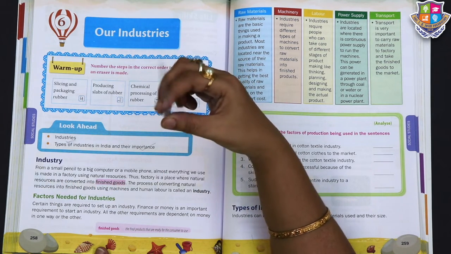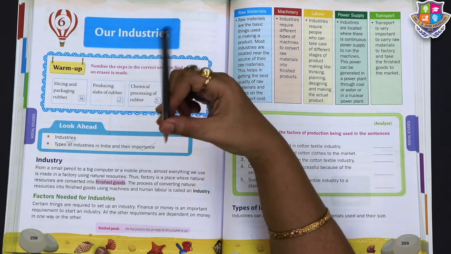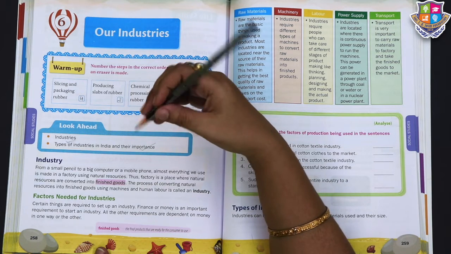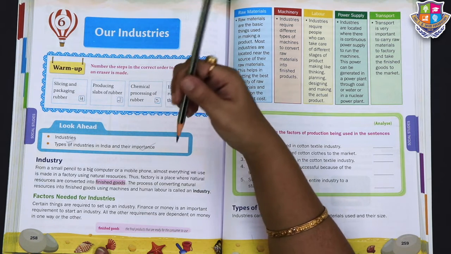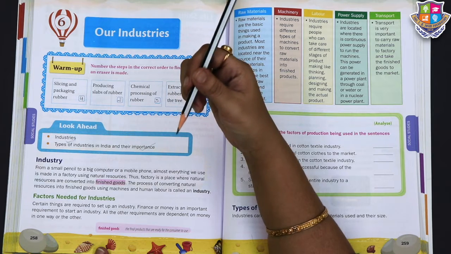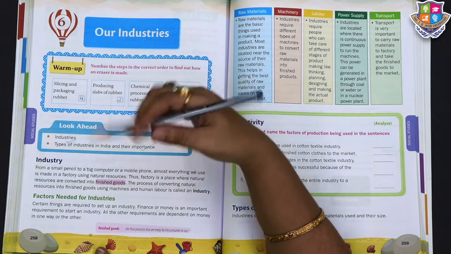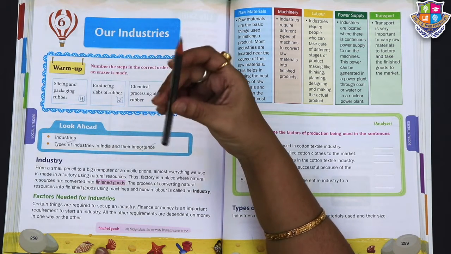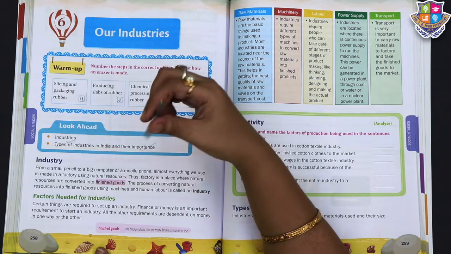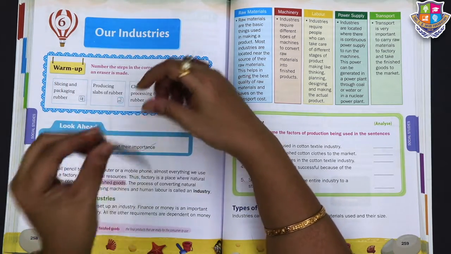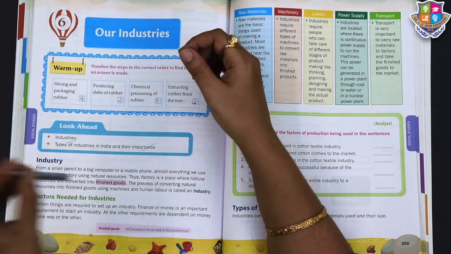Do you think this pencil, which we are using for writing, for sketching, we are getting directly from the plantation? No, it undergoes a different process. Different processes are there for this pencil also, just like the eraser.